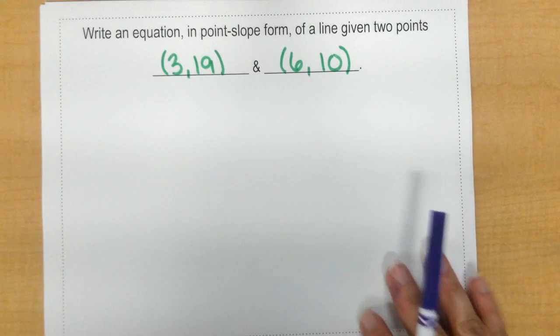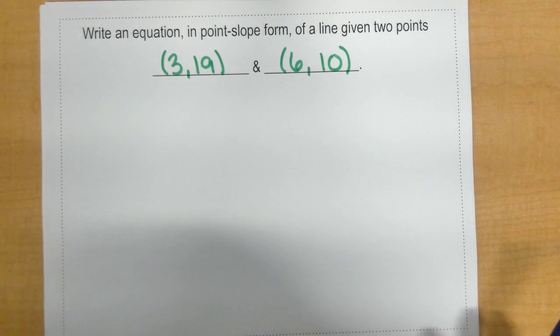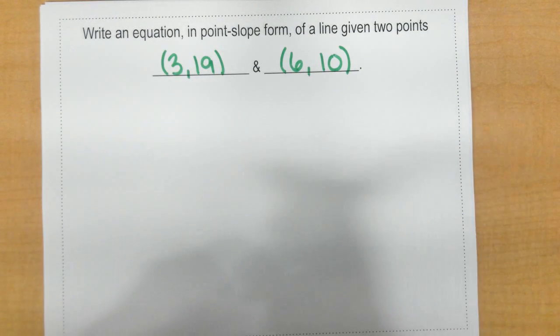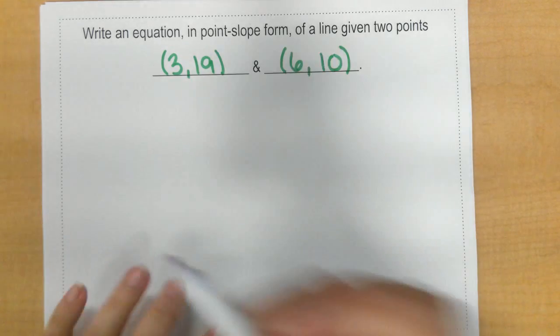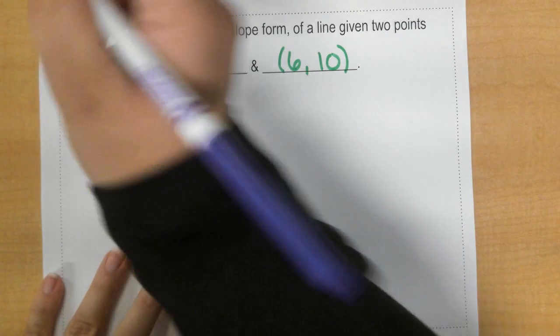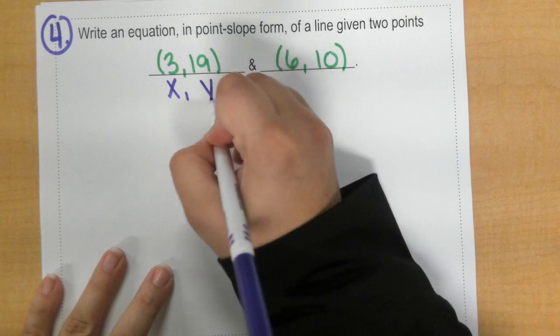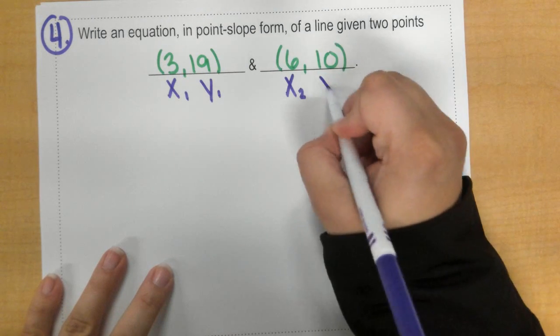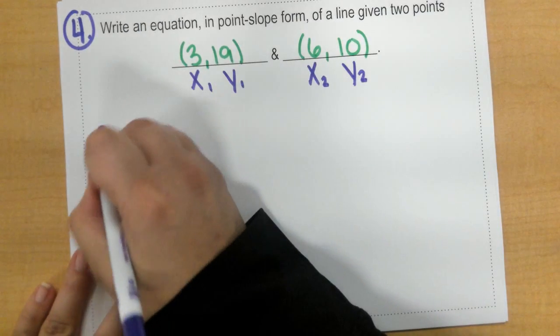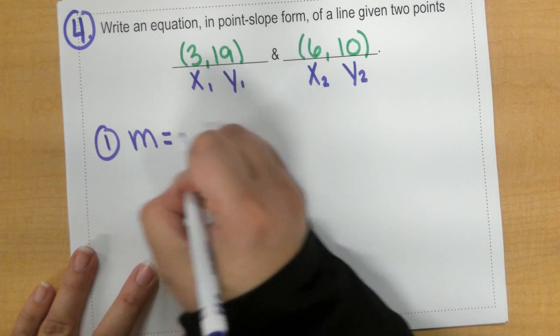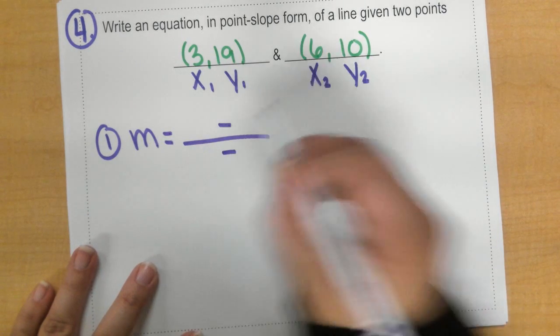All right, one more. So for number 4, it says write an equation in point-slope form of the line given 2 points. Again, we need to label our points. We need to plug our points into the slope formula.